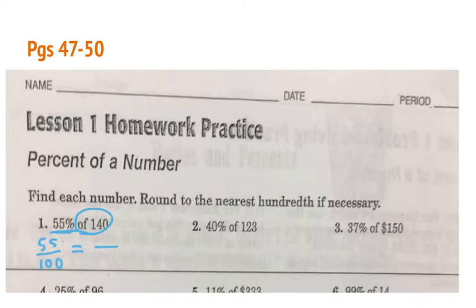I know that of, there's that keyword of, is our total. So we're going to put that on the bottom. That's our whole, in other words. We are trying to find the part. Okay, we have our percent. We have our whole. Now we need our part. So that's pretty much what you're doing with each of these problems.